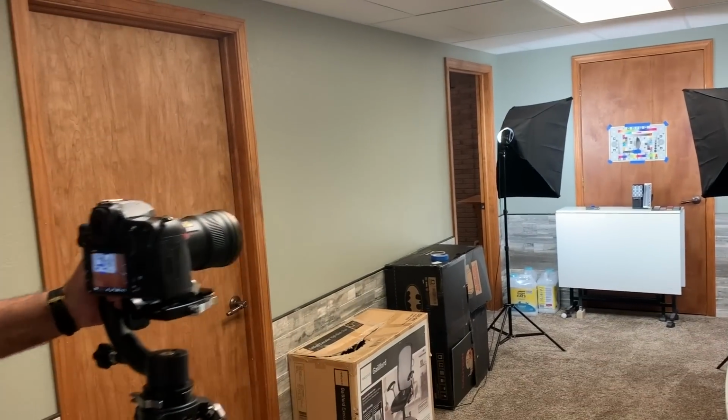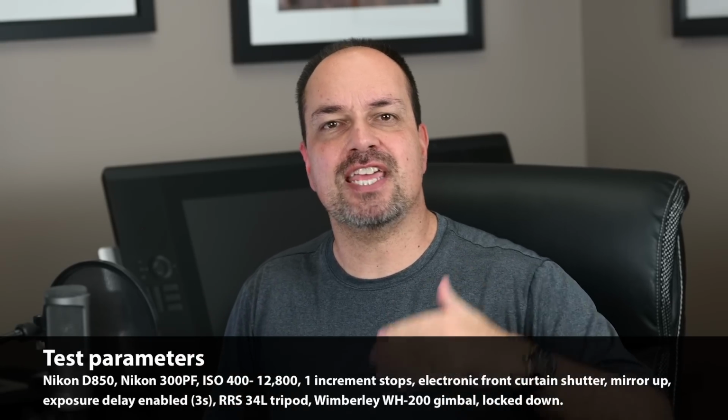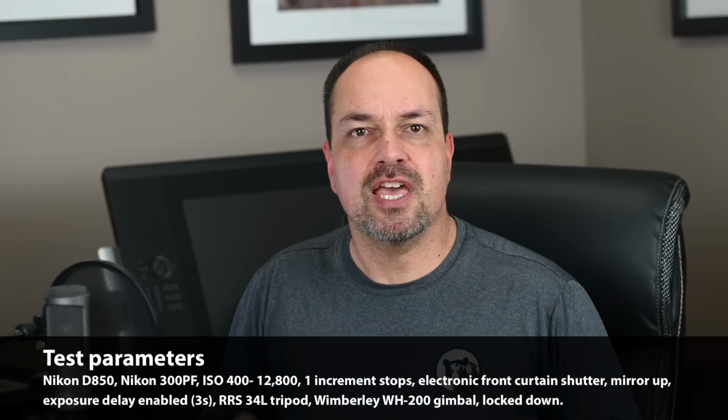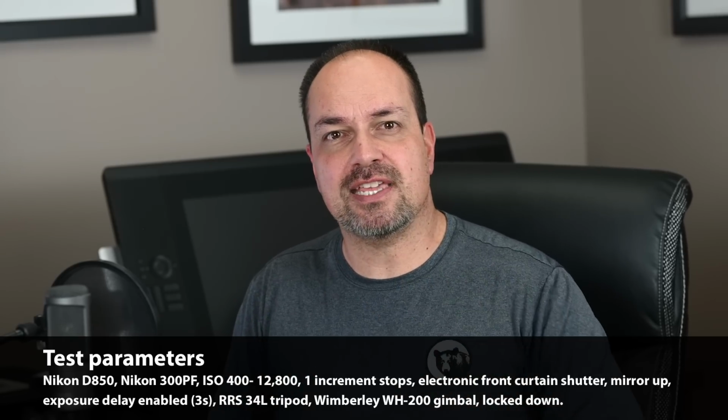Then I moved back by 1.5 times the distance so the test target only filled the DX area of the image, and then I shot that same ISO series. Only the distance was changed. Everything else remained the same. So let's take a detailed look at those results now.